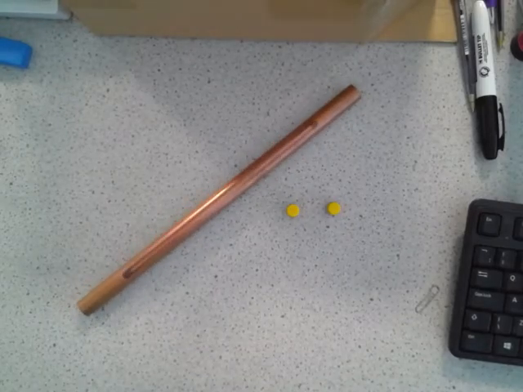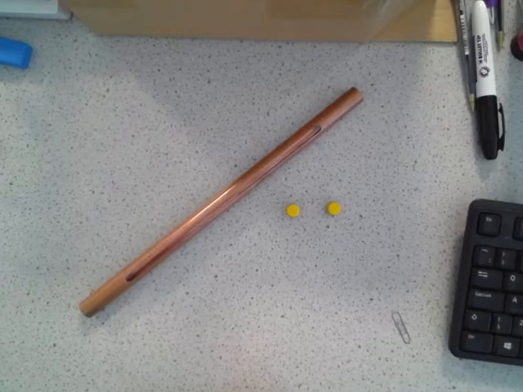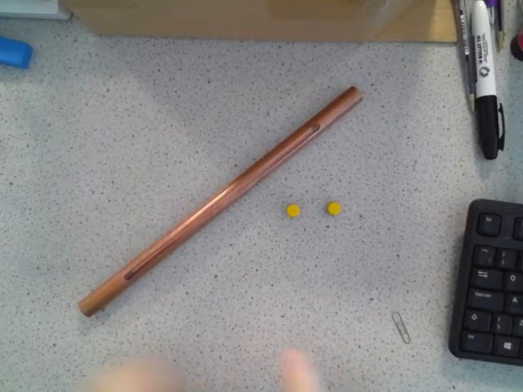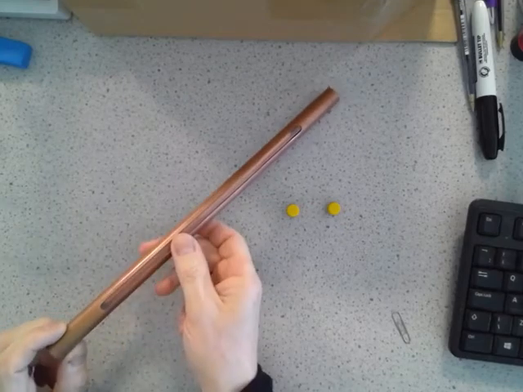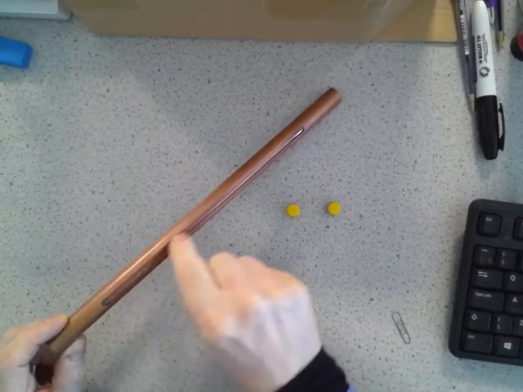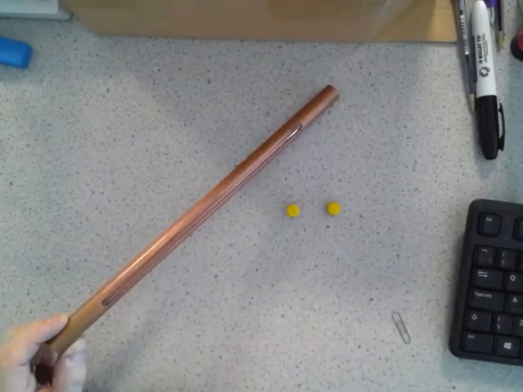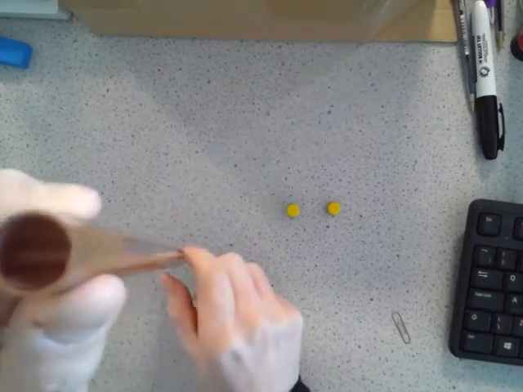Now, we have a nice little trick which can demonstrate Lenz's law in action in a different context. This is a copper pipe. It's just an ordinary piece of 15mm diameter copper plumbing pipe. It's got a little slit cut out of the side there so that you can see what's going on inside, but apart from that, that's all that it is.